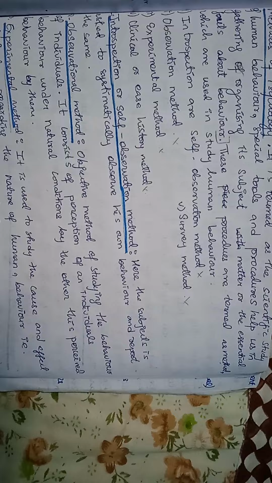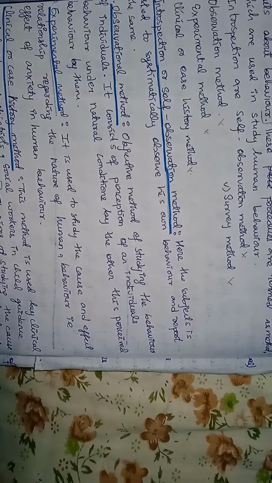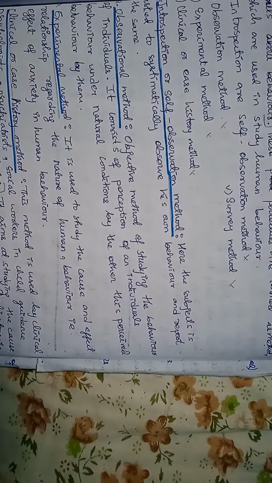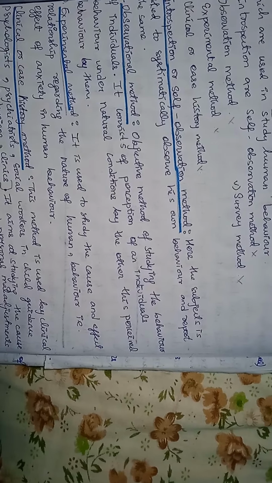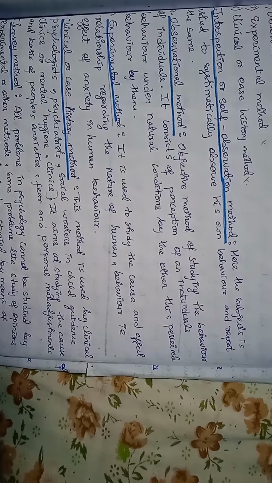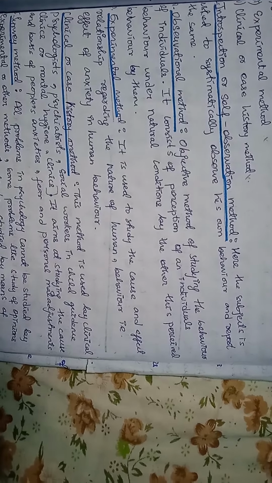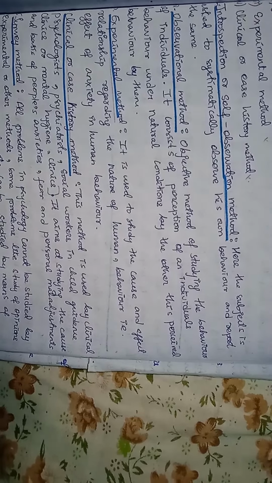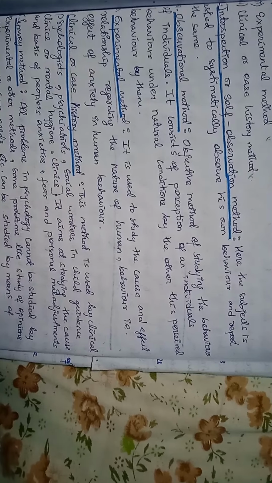Introspection or self-observation method: here the subject is asked to systematically observe his own behavior and report the same. Observational method: an objective method of studying the behavior of individuals. It involves perception of individuals' behavior under natural conditions by others, who describe the behavior. Experimental method: it is used to study the cause and effect relationship regarding the nature of human behavior, that is, the effects of anxiety on human behavior.